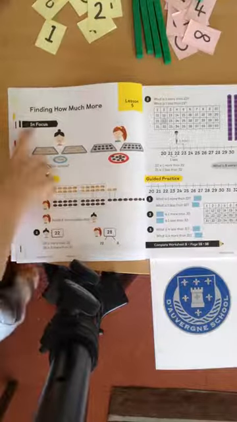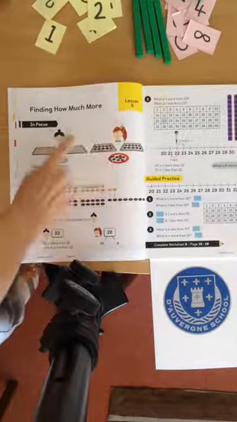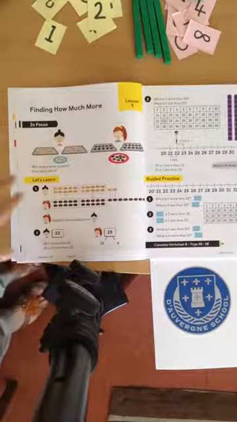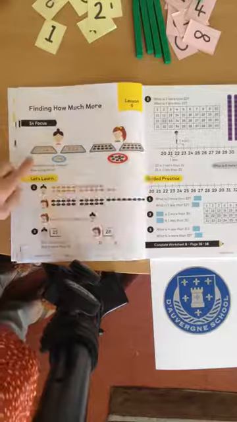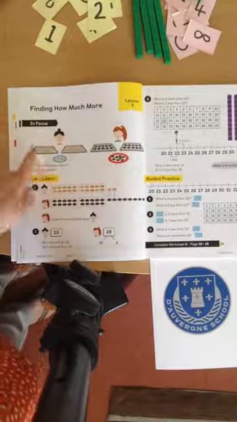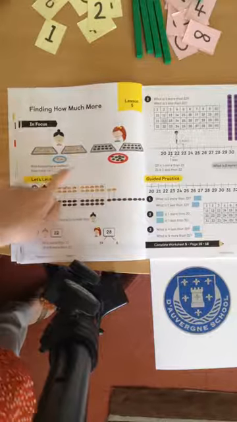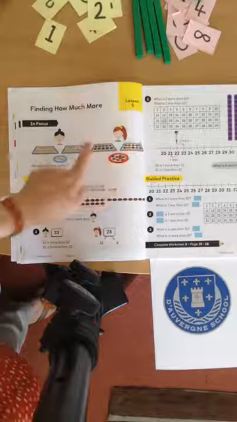Okay, we're looking first of all at In Focus and let's see what this picture shows. So we've got Ruby here, hello Ruby, and we've got Holly here and they've both baked some cookies. Yum, nice. And we're asking the question, who baked more cookies? How many more? So let's first of all look who baked more cookies.